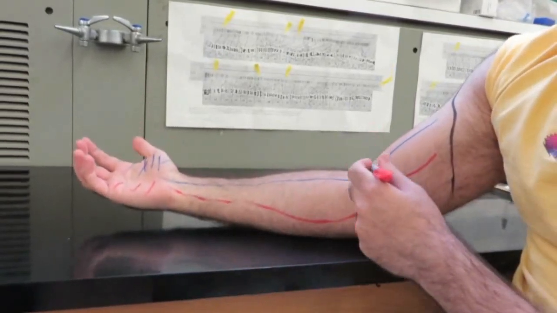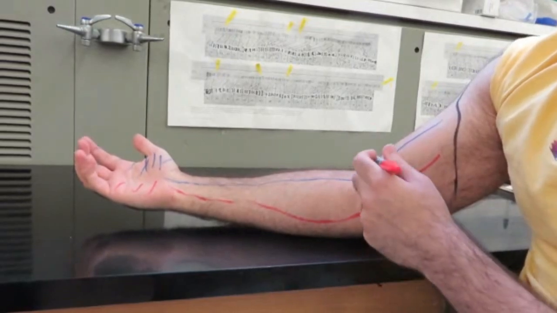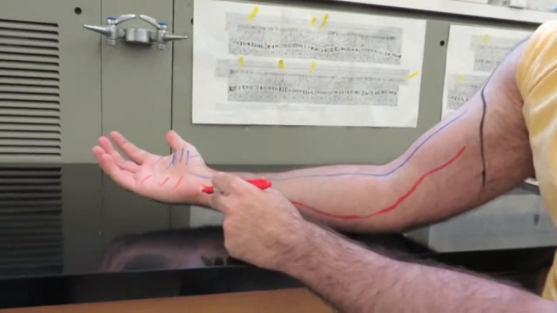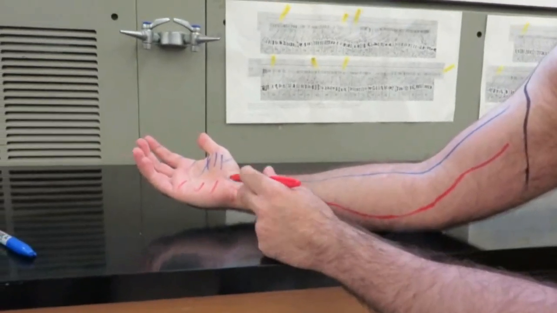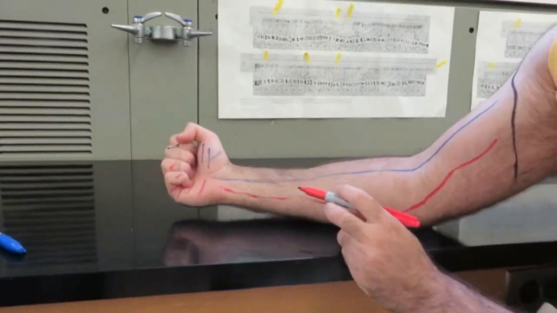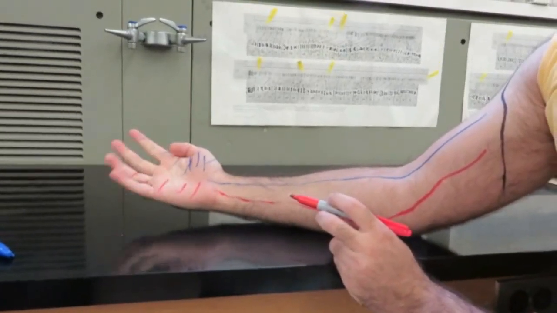Now, so far I explained the proximal lesions of the median and the ulnar nerve. Next, I would like to discuss the distal lesions of the ulnar and median nerve. So the median nerve and ulnar nerve are innervating the lumbricals, whose function is to open the fingers like this.